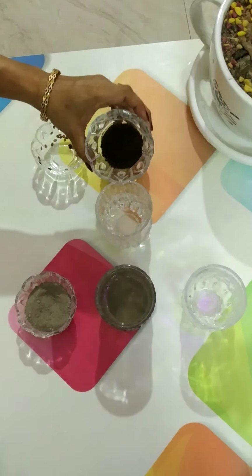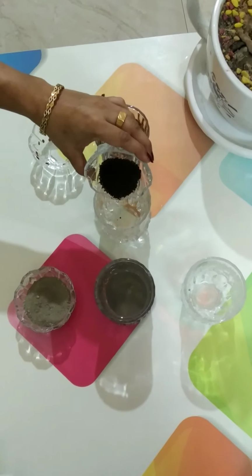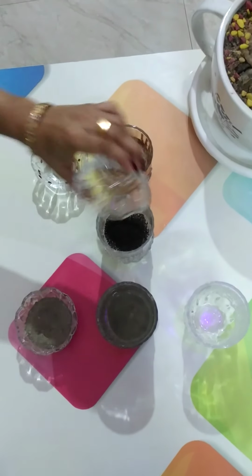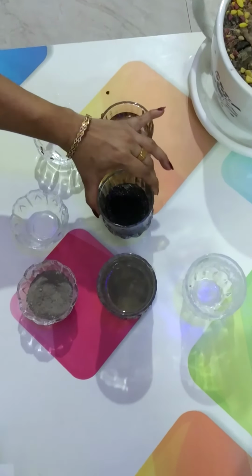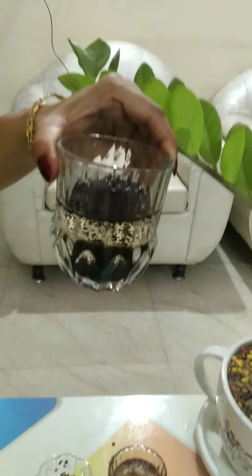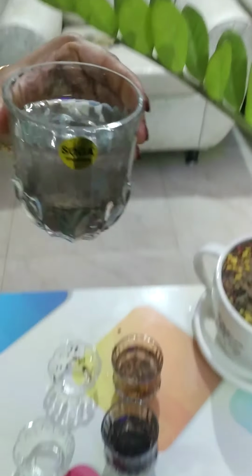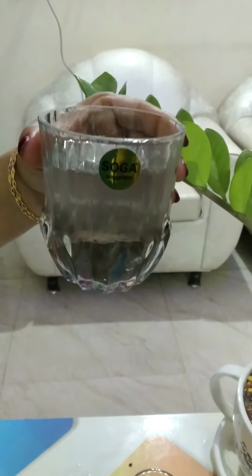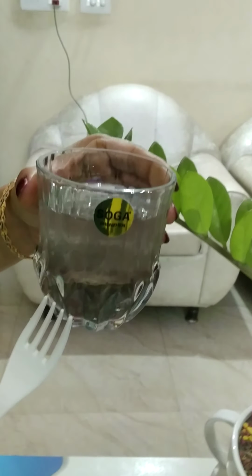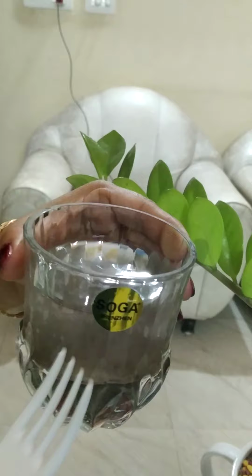Next, I am adding the tea leaves into the water. Tea leaves again being heavier in nature than water, you can see how gently it is getting settled down at the bottom of the tumbler. And here the already ready solution is here with sand at the bottom and slightly muddy water floating on top.